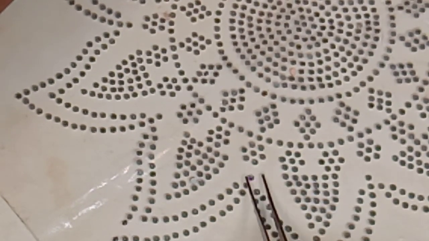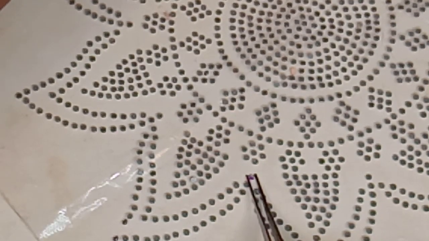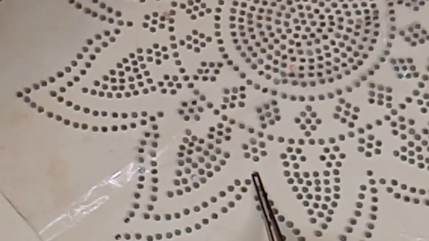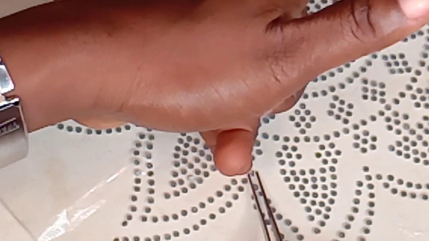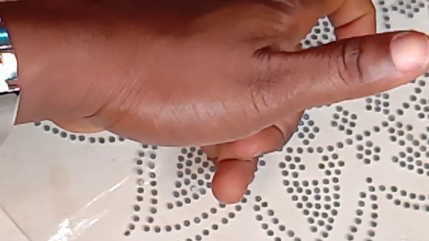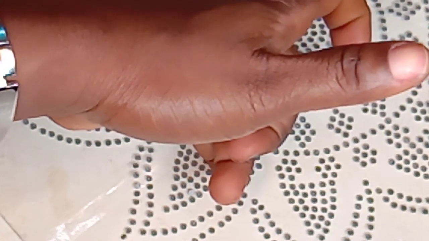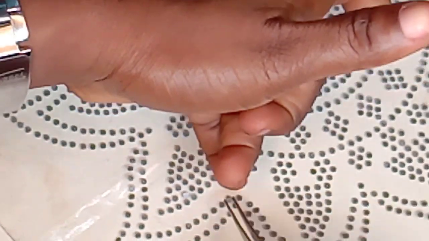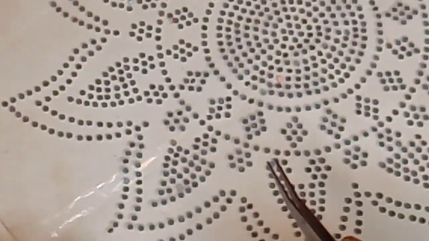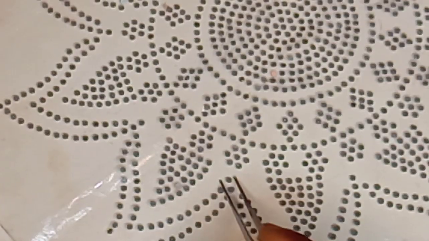Like this doesn't have gum underneath it, so I'll just remove it and make sure I know where I removed that stone from. I'm going to put it right back. So this is it here.